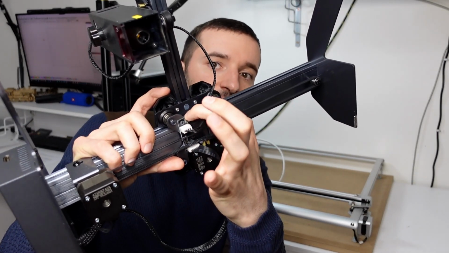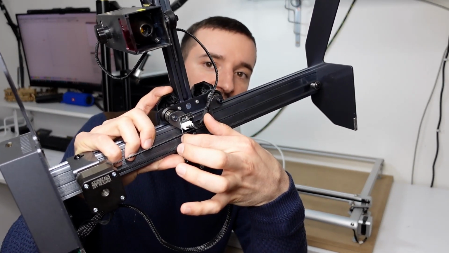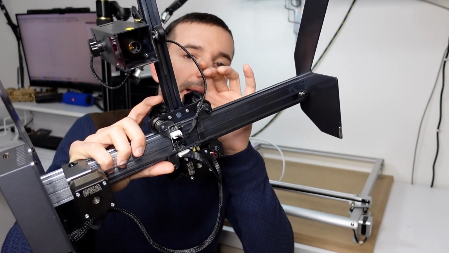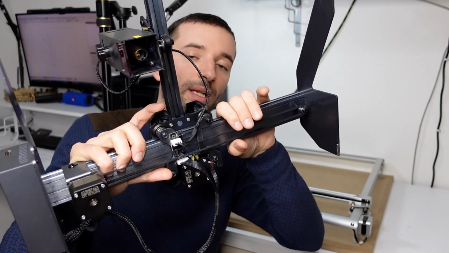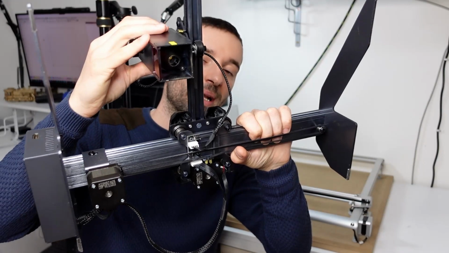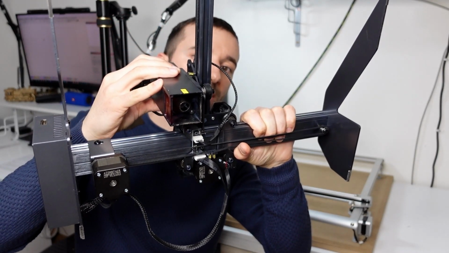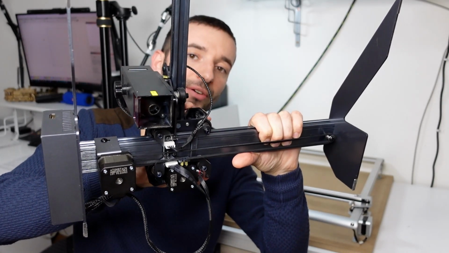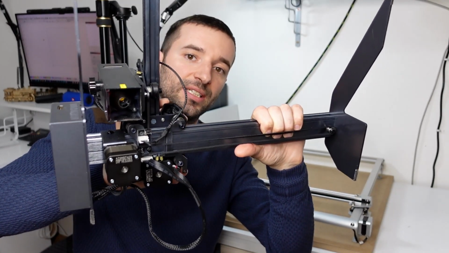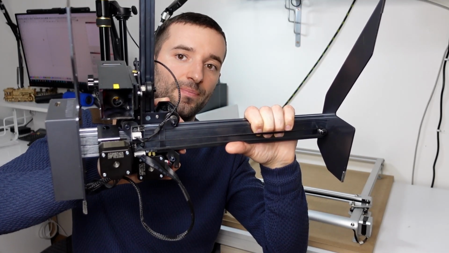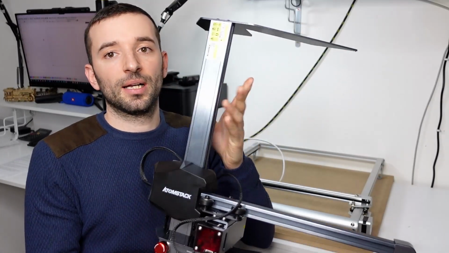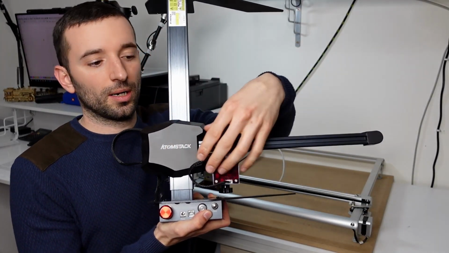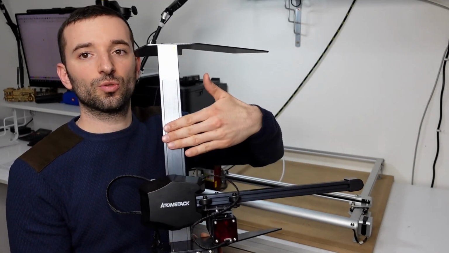You can see over here I have one, and over here I have another one. These two micro switches will detect when the laser head moves in this direction, and the secondary axis moves in this direction into the primary axis. In this particular machine, this will be our x-axis, and this will be our y-axis.